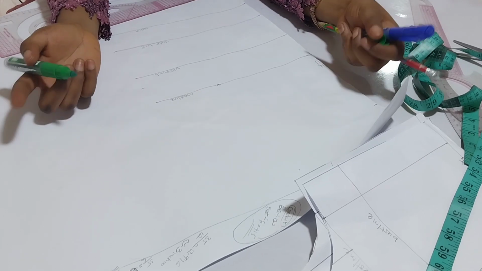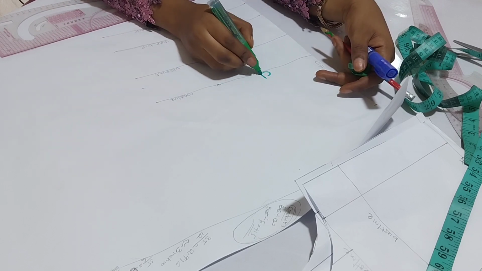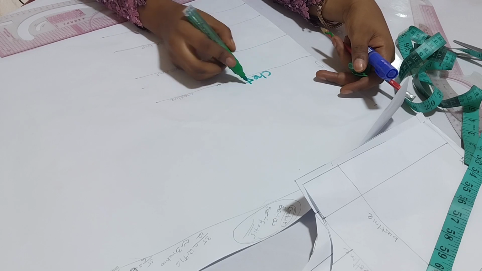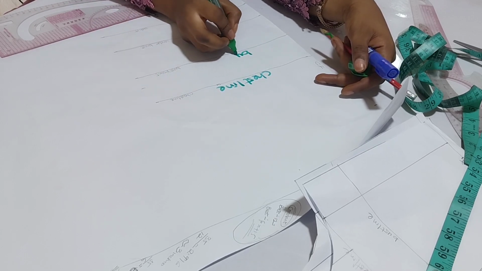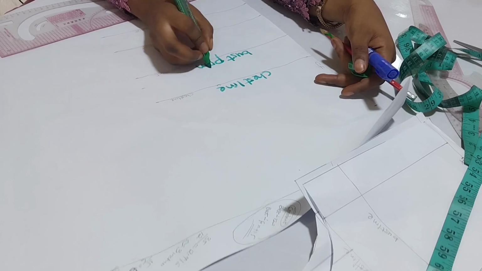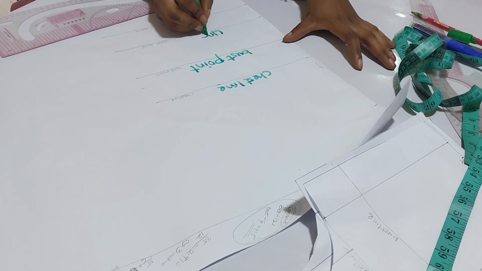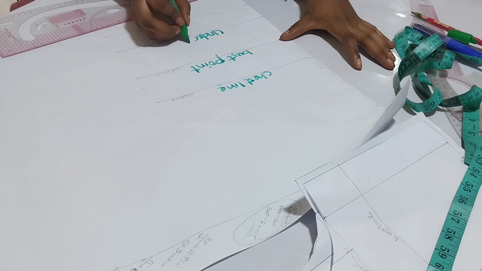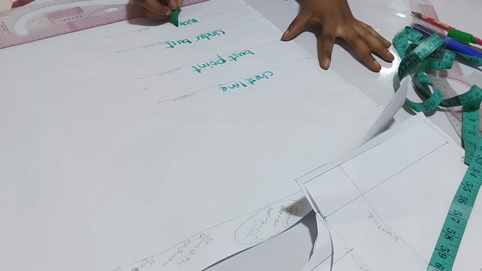For a clearer view, I'm going to use a marker to highlight this. This is the chest line, while this is the bust point, while this is the under bust, while this is the waist.